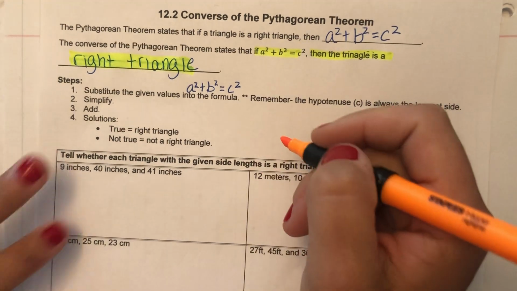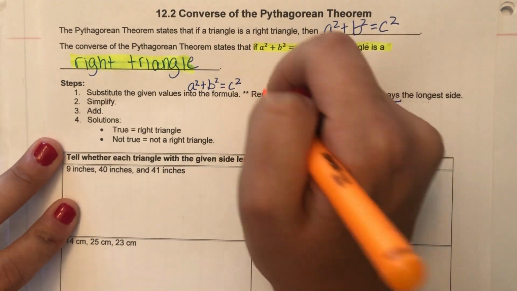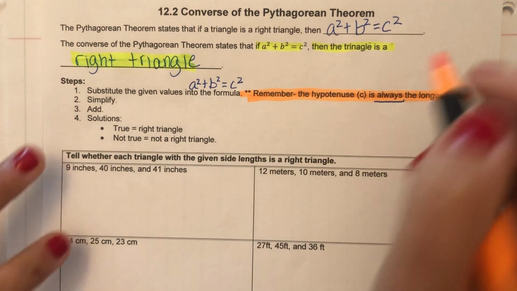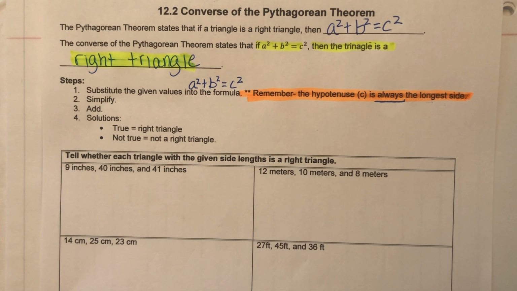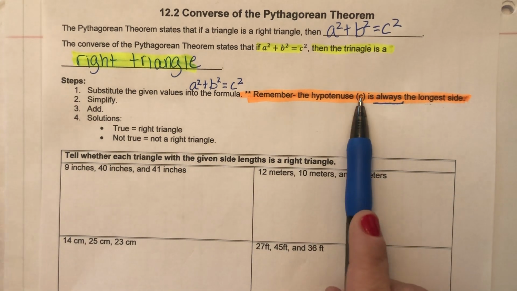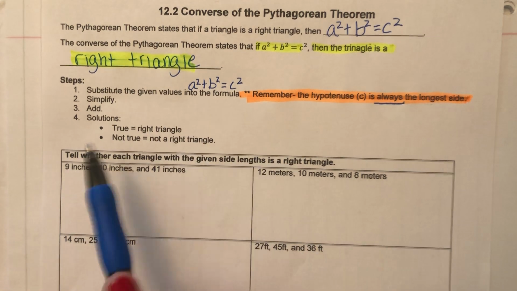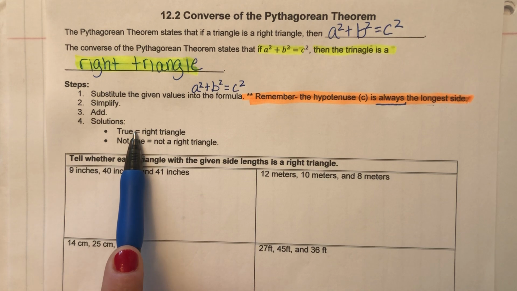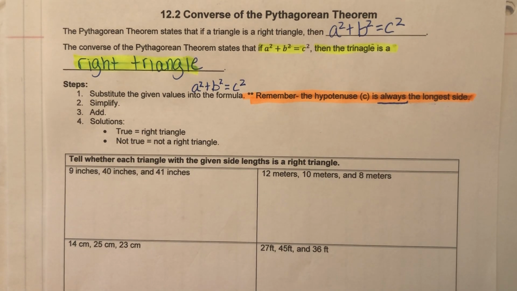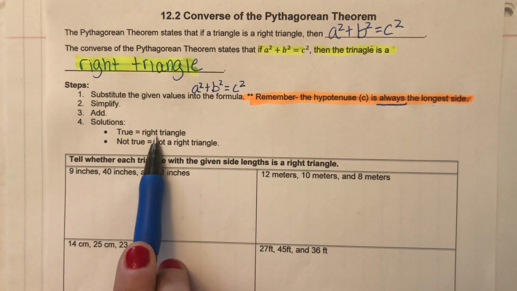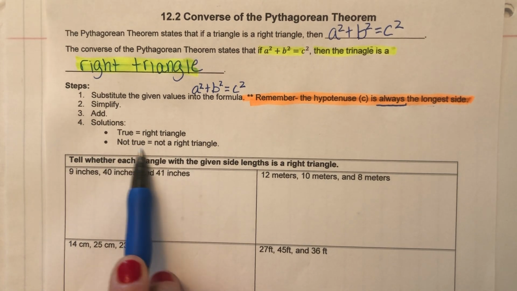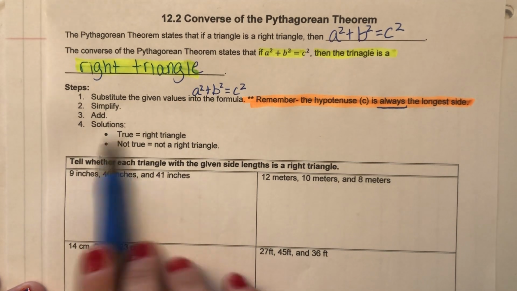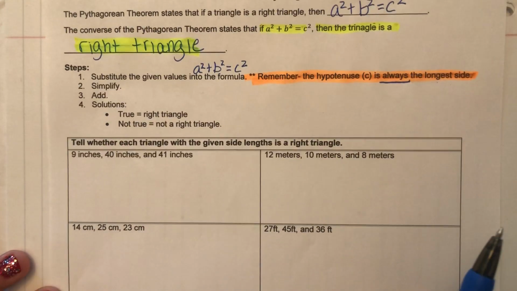In math, I always tell you guys we need to make sure that we identify common errors and then make sure that we don't do them. And this is one of those common errors: not recognizing that the longest side is always side C. We're going to substitute those values in. We're going to simplify. Then we'll add. And we will determine whether the side lengths make a right triangle. So if the statement is true, then it is a right triangle. If it is not true, then it is not a right triangle.